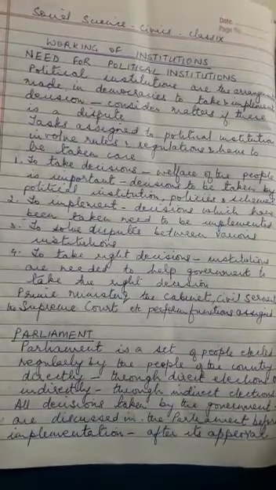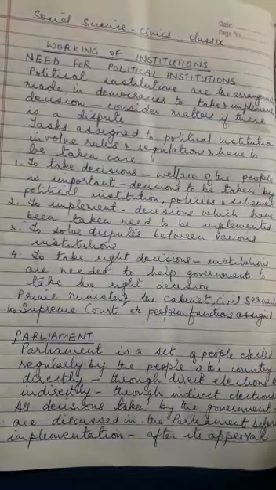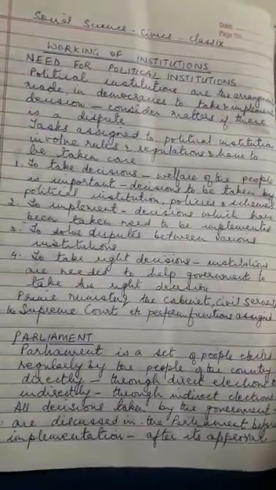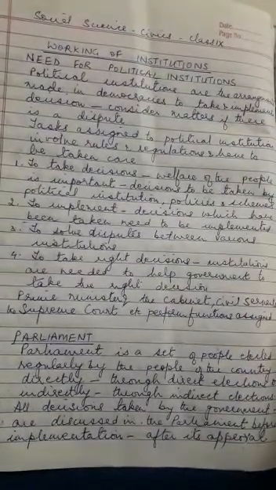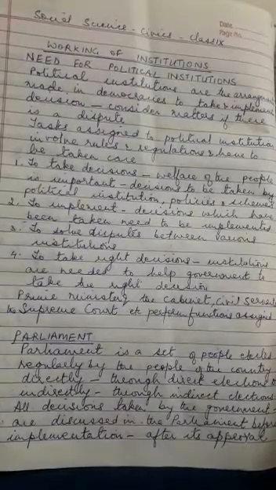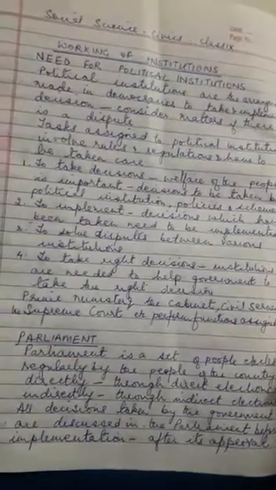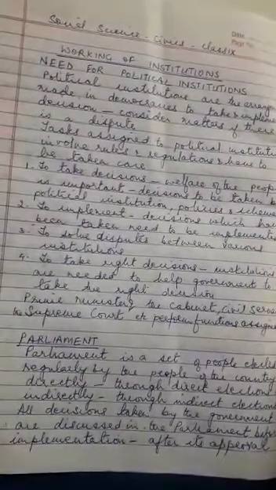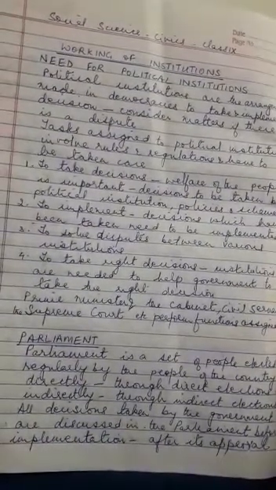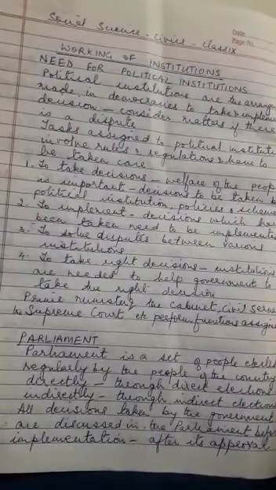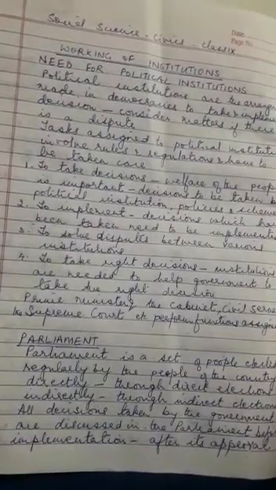Now we have a parliament. Now, what is a parliament? Parliament is a set of people which is elected regularly by the people of the country. Here it is done in two ways: one is directly through direct elections, and second is indirectly through indirect elections, or one can say the electoral college.